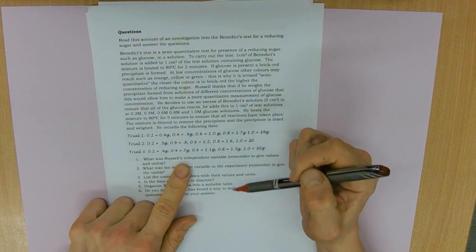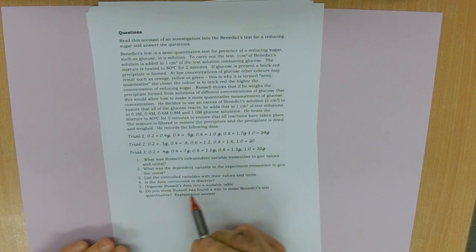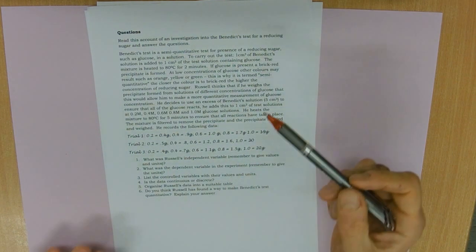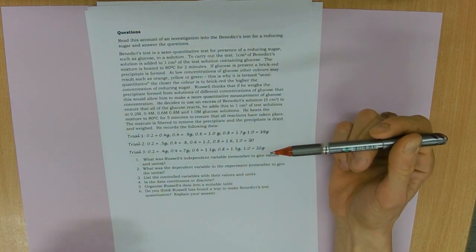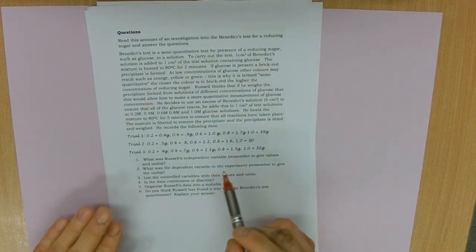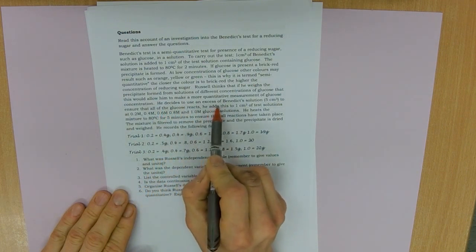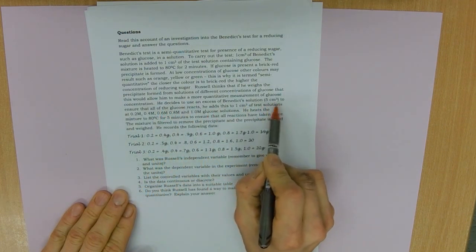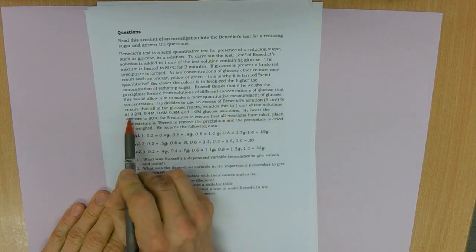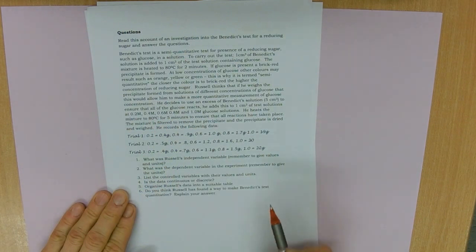What was Russell's independent variable, giving values and units? The independent variable is the variable that I specify, I for independent. He decides to use an excess of Benedict's solution, and he adds this to his test solutions: 0.2, 0.4, 0.6, 0.8 and 1.0 molar glucose.